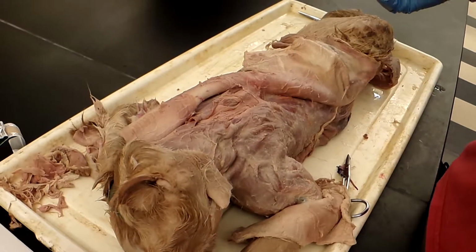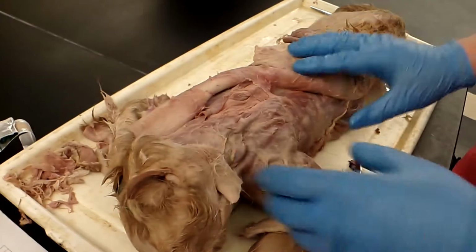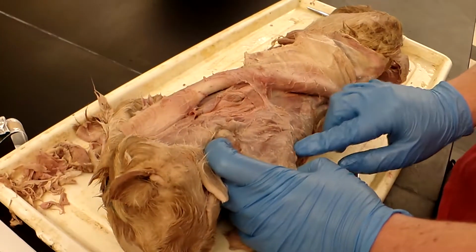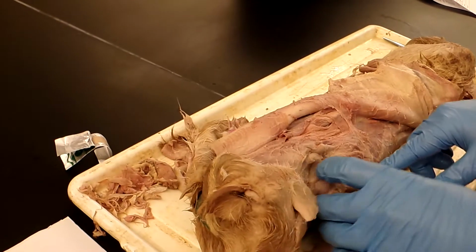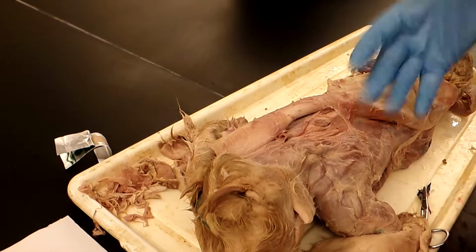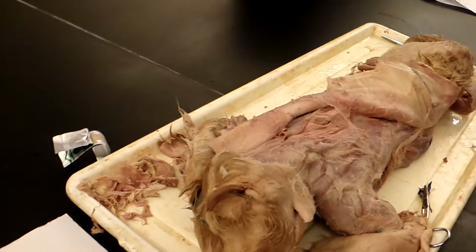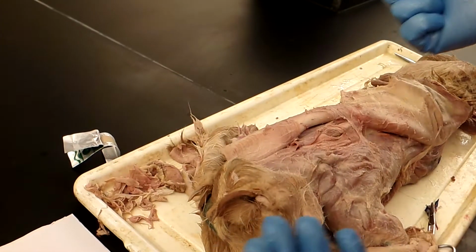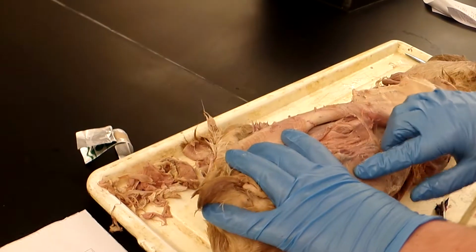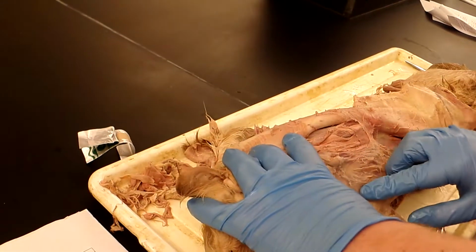Next, the teres major is located right here. The origin is the scapula, the insertion is the humerus, and the function is to flex and rotate the humerus. Next, the levator scapulae ventralis is located right up here.